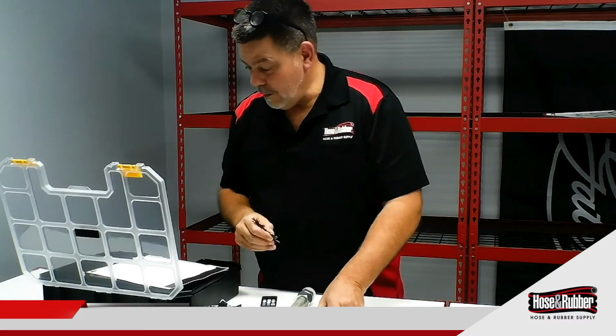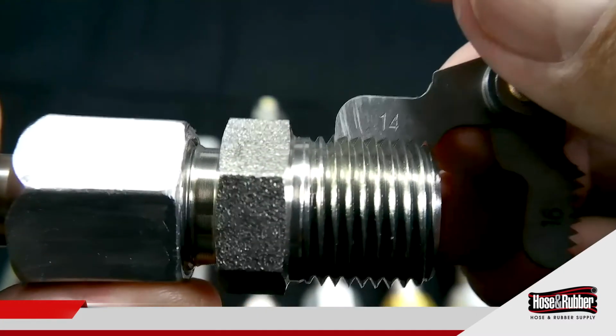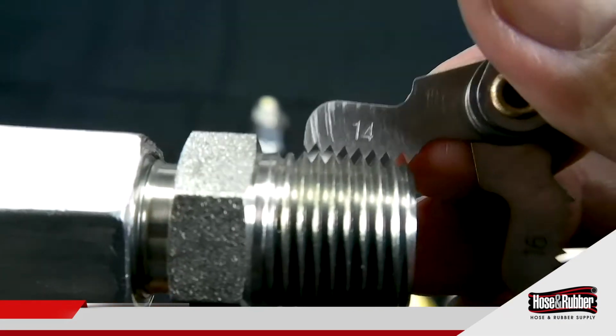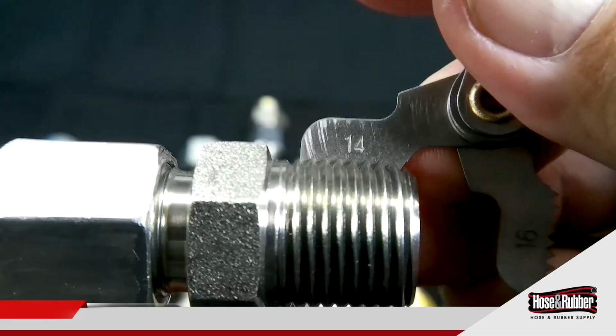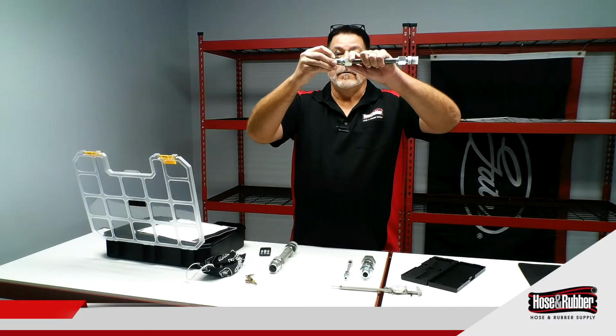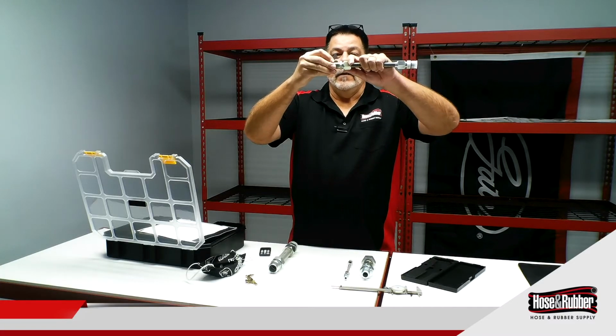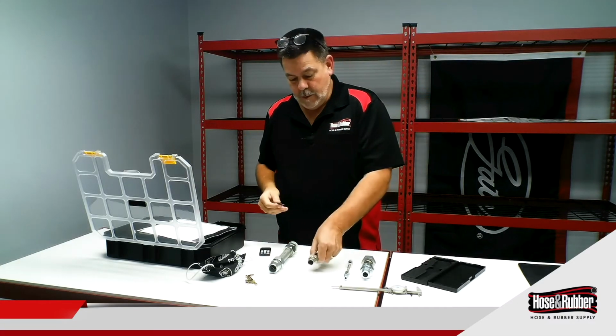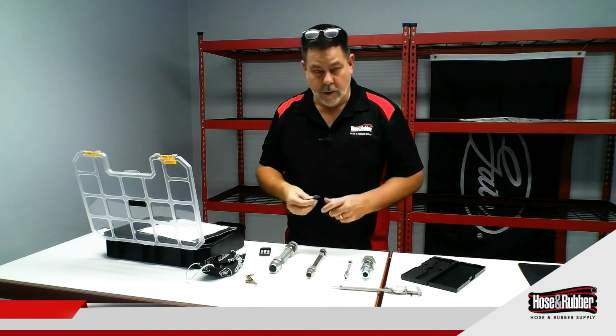1/2 inch pipe thread has 14 threads per inch, which is the same as the 3/4 inch pipe thread. We measure up there, and sure enough, that's not letting any light through. It mates up perfectly, has a 3/4 inch OD, so we know that it's 1/2 inch pipe thread.